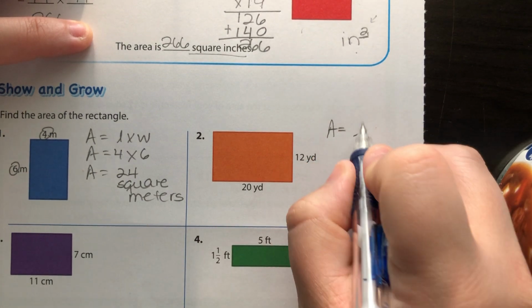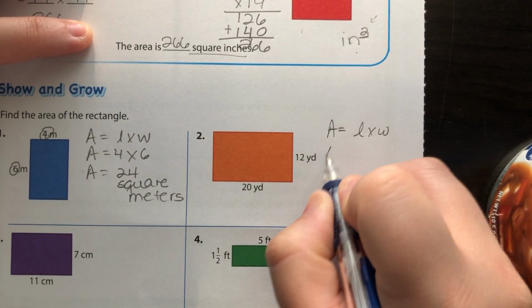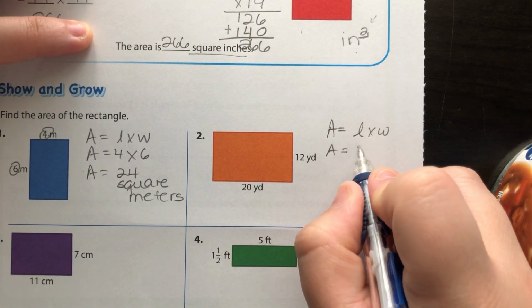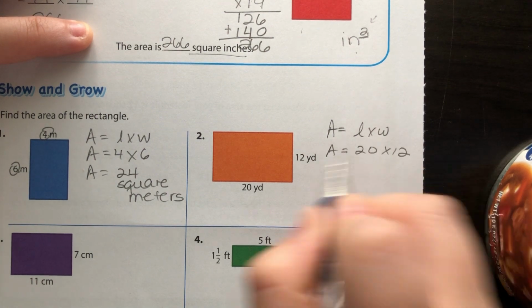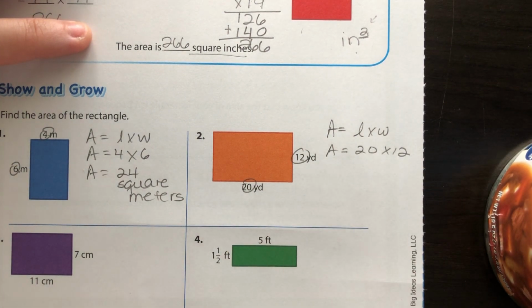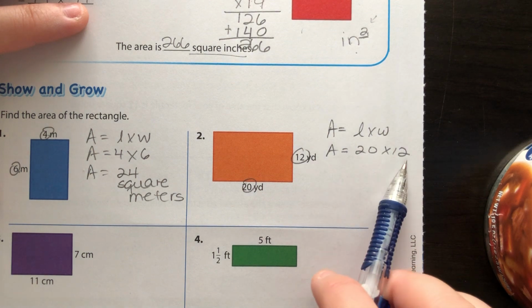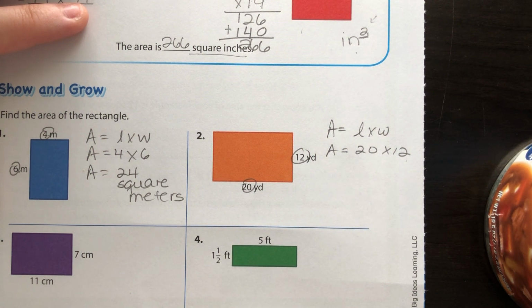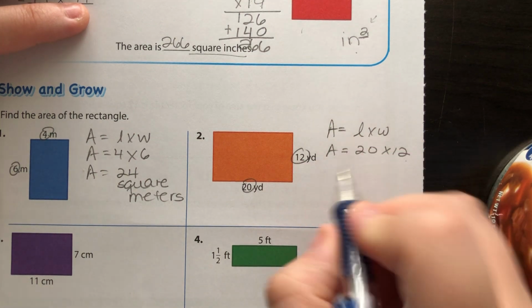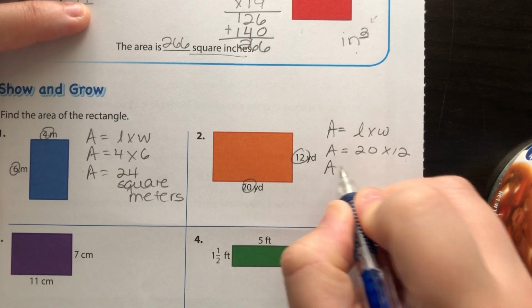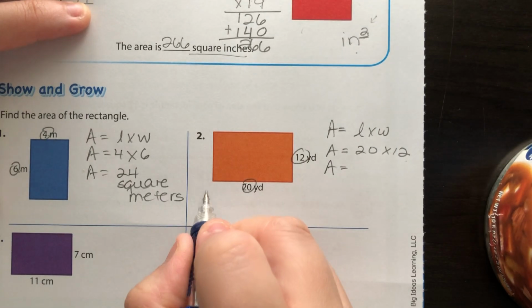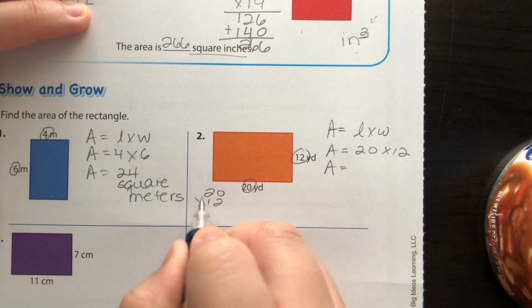Area equals length times width. So area equals 20 times 12. And, you know, multiplication is commutative, meaning that I can change the order of the factors and my answer is still going to be the same. So I could do 12 times 20. It's still going to give me the same answer. So do not panic about knowing which number needs to go first for this particular formula. That means area equals, I'm going to go over here, 20 times 12.